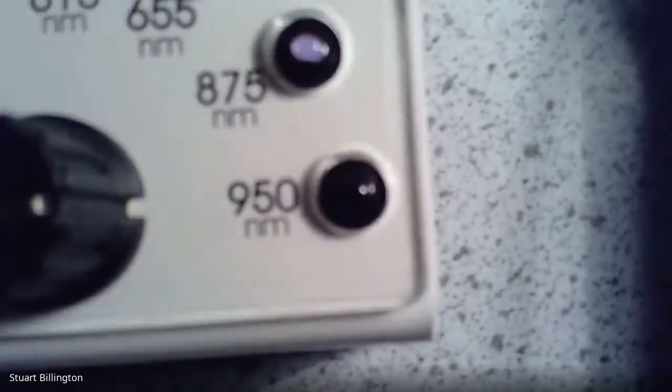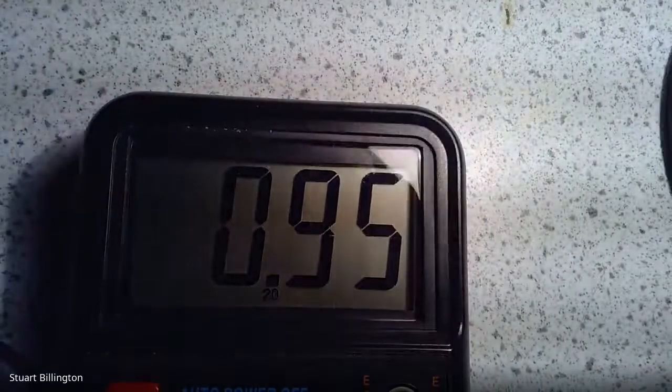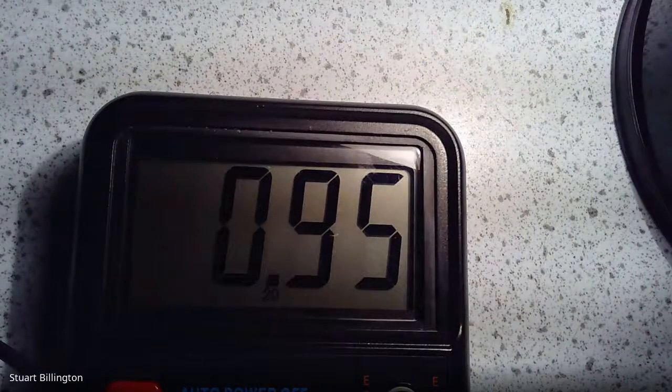Okay, let's go with that. I know it's just about on, but I'm not sure I can move it any less. Okay, so value for that's coming in at 0.95.